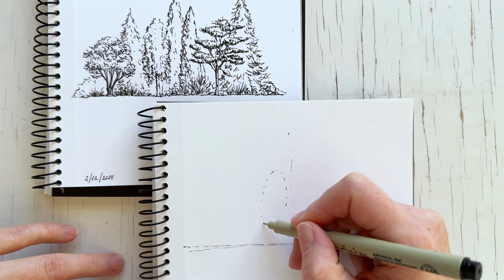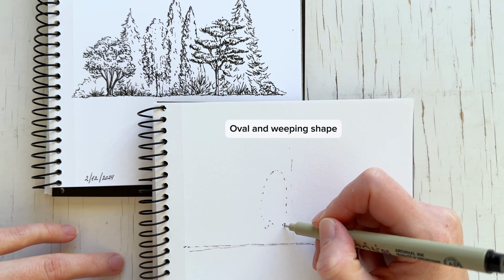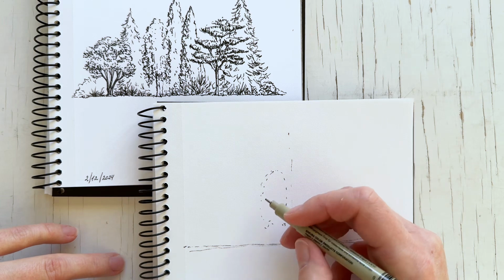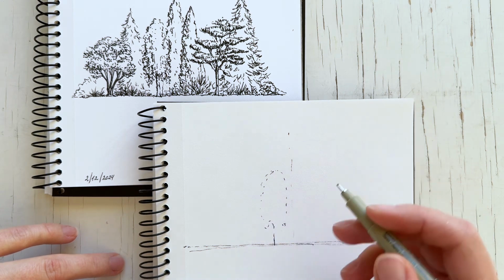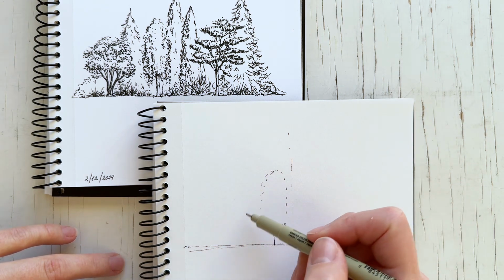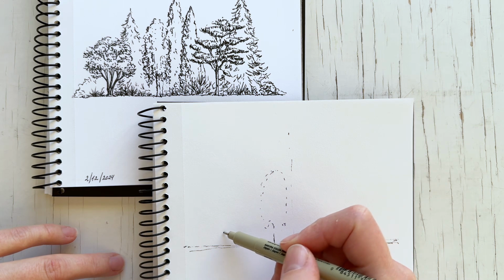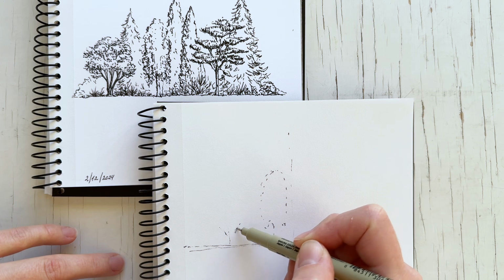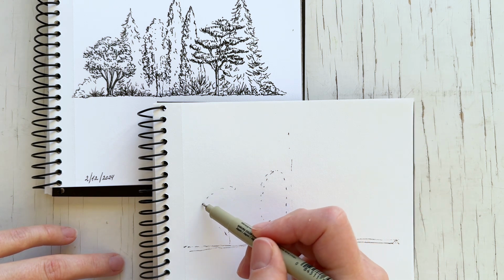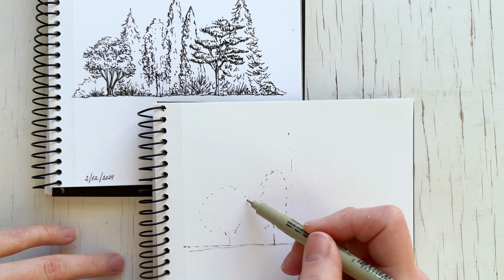The tree on the left is kind of oval-shaped, but then it has a weeping form. So we add that and we add a trunk. To the left of this tree, I have a round-shaped tree with several stems, a multi-stem trunk. First, draw a big circle.